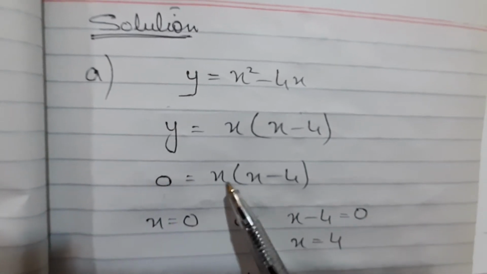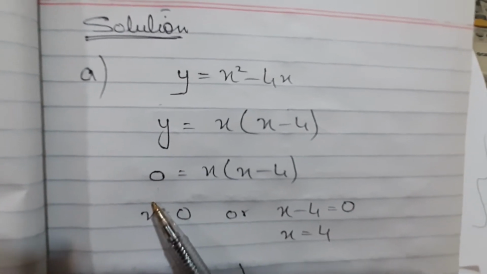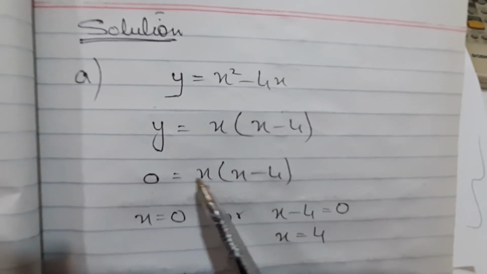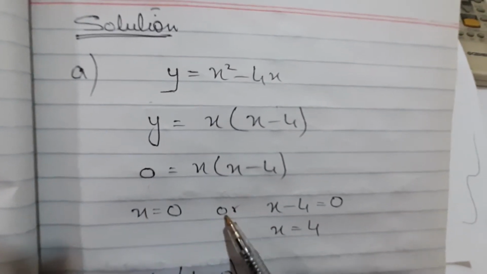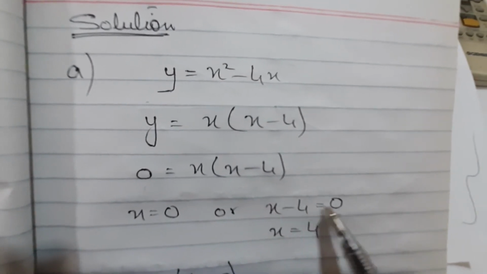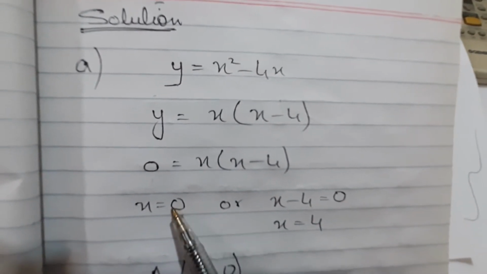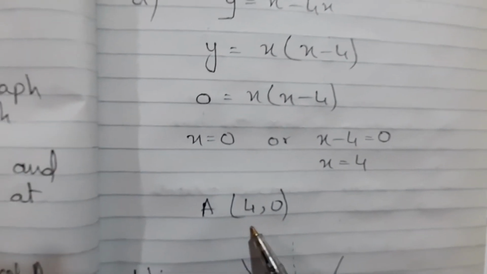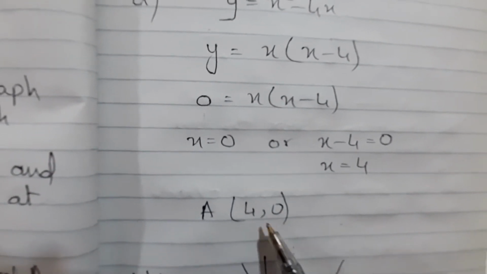So now when the product of two numbers is 0, it means either one of them is 0. So that's why I'm putting x equals to 0 or x minus 4 equals to 0. Now this was the point of origin, so this is a point of A. So I can say the coordinates of A are 4, 0.